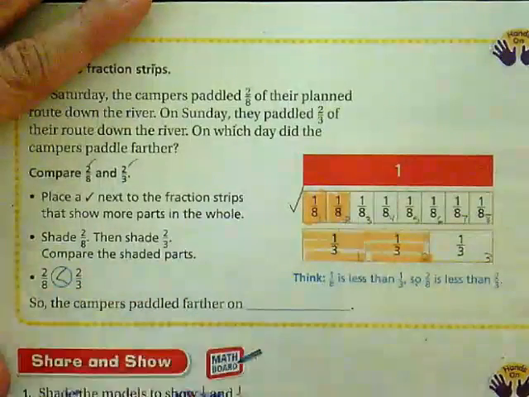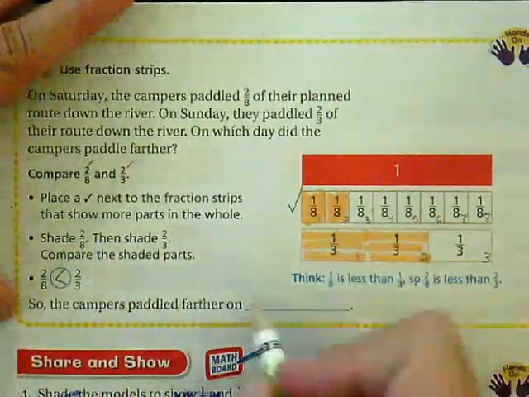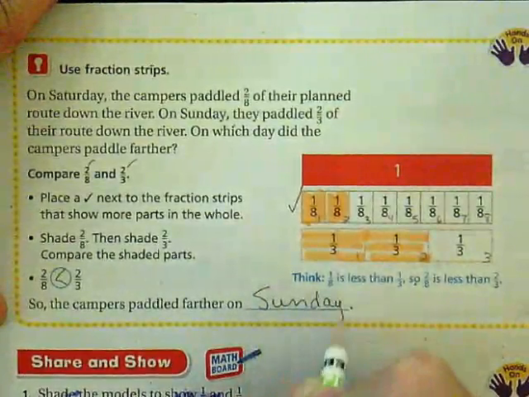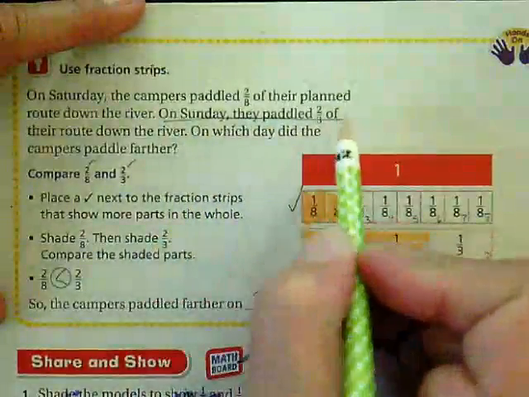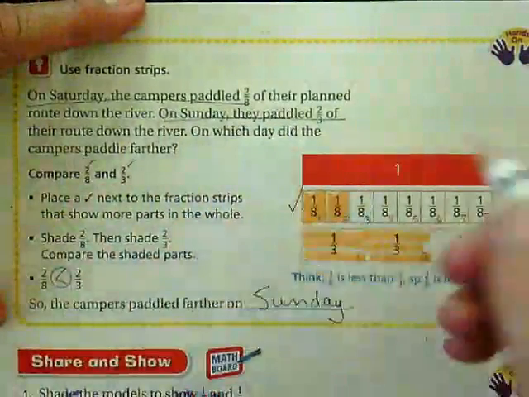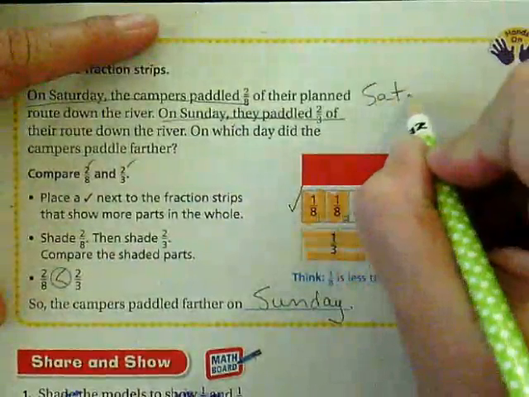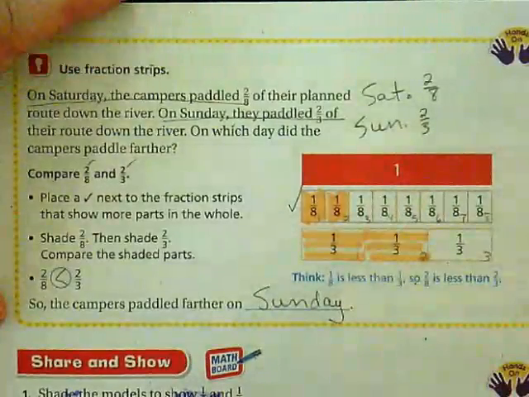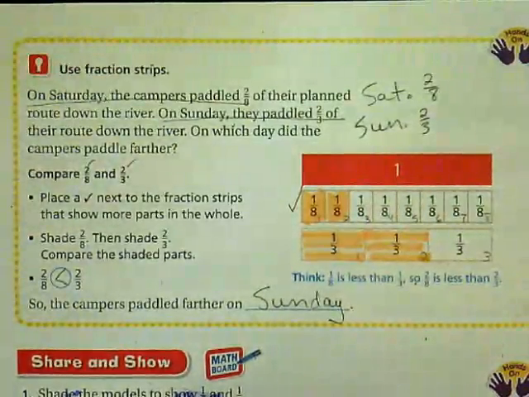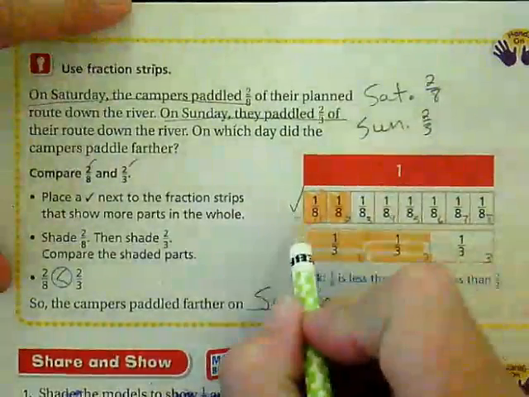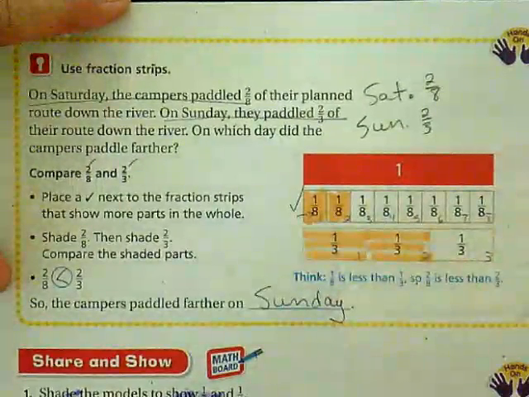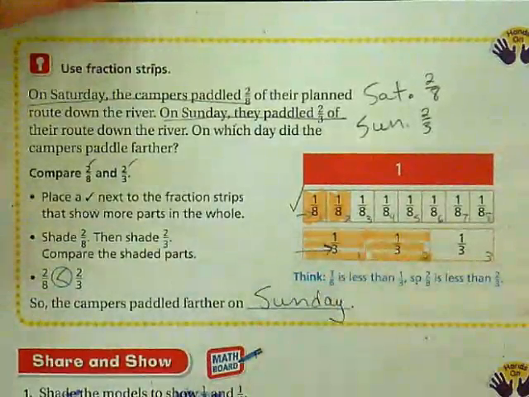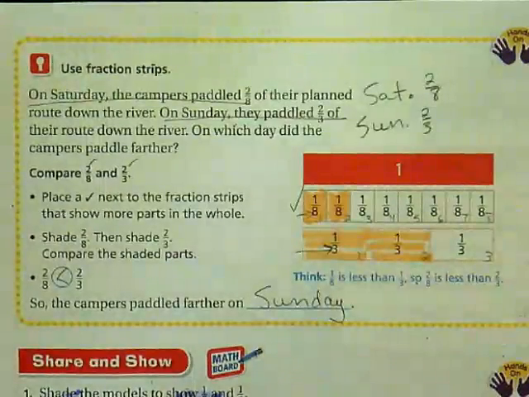2/3 is definitely larger. So the campers paddled farther on Sunday. Right? On Sunday they paddled 2/3. On Saturday, they went 2/8. We could have written that to the side, 2/8, just so it's easier to remember, okay? So, remember, the larger your denominator, the smaller your pieces. The smaller your denominator, the larger the pieces. It's kind of flipped or reversed.